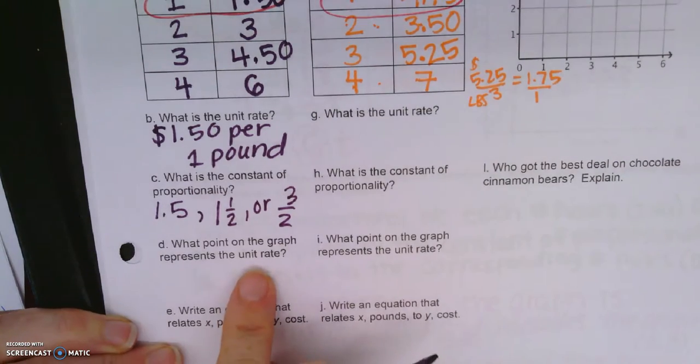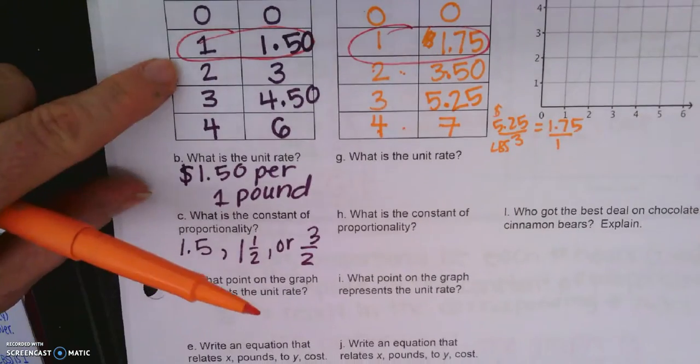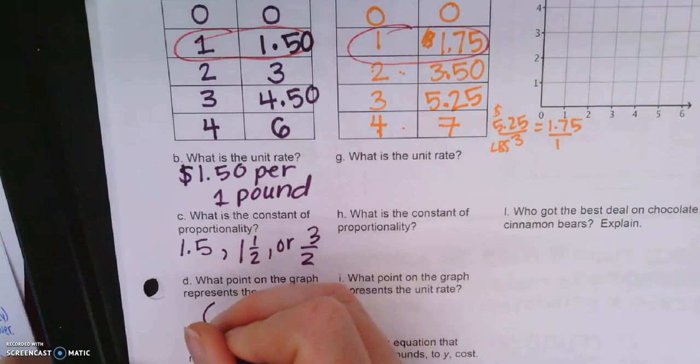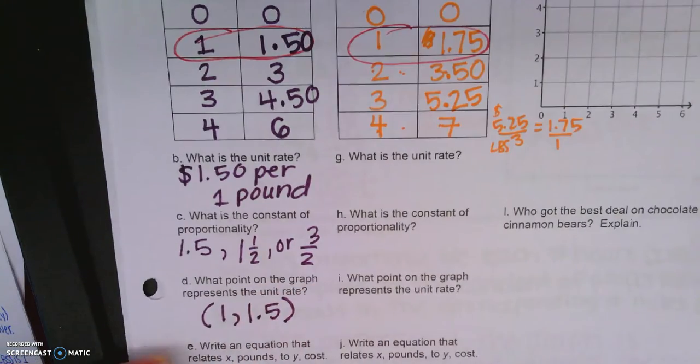Well, we haven't graphed it yet, but we do have the table of values that represent the graph, which means the unit rate is (1, 1.5). Don't forget your parentheses.